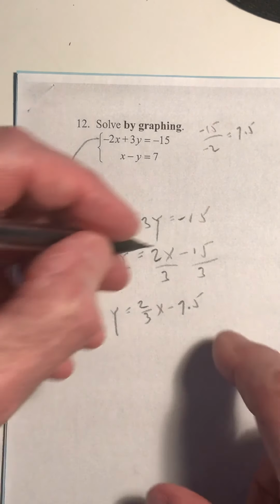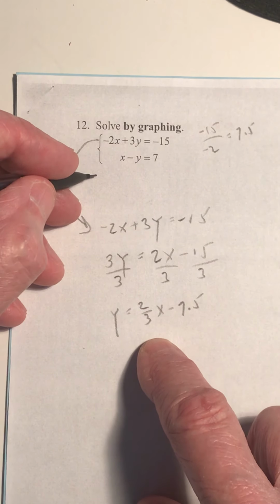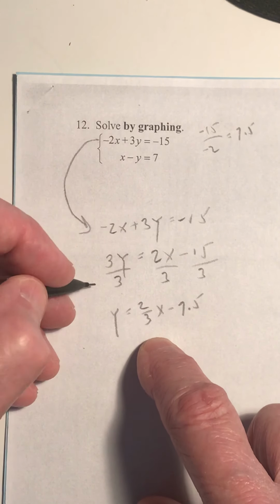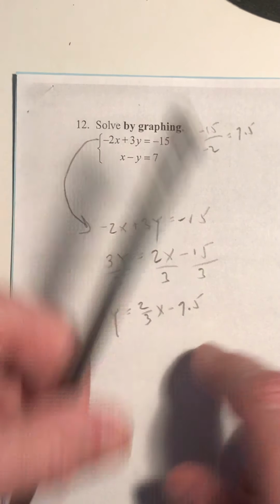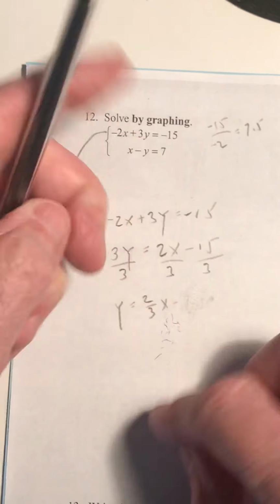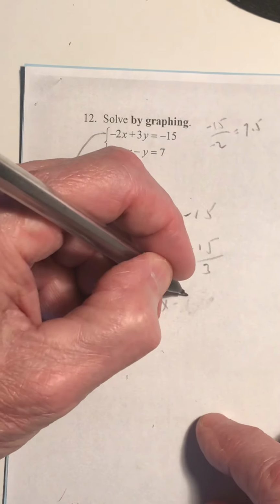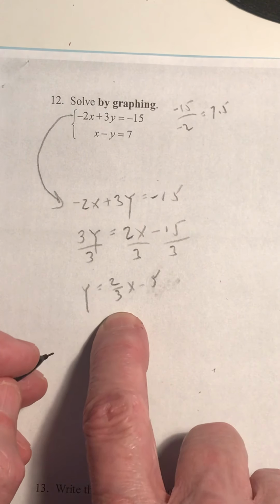I'm sorry. Did I do something wrong? Divide by 3, 15, no, 5, not 7.5. Sorry, didn't get much sleep last night. 15 divided by 3 is 5. Okay, so the slope is 2/3.